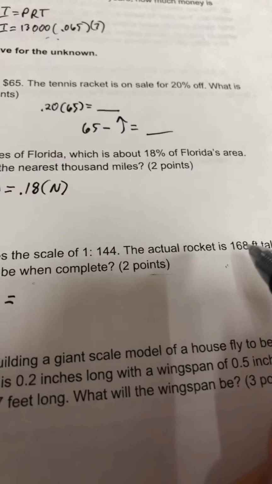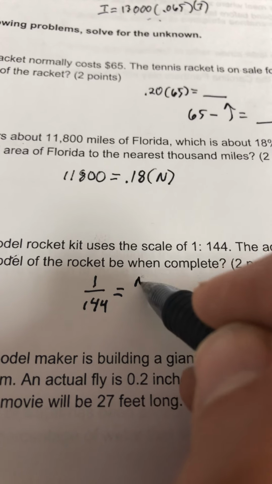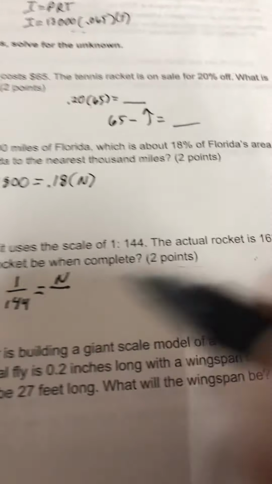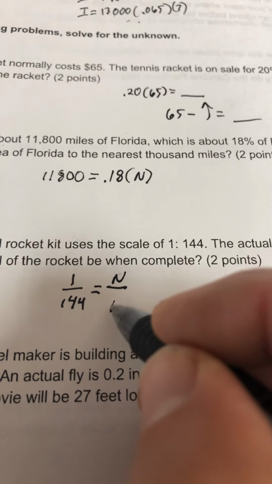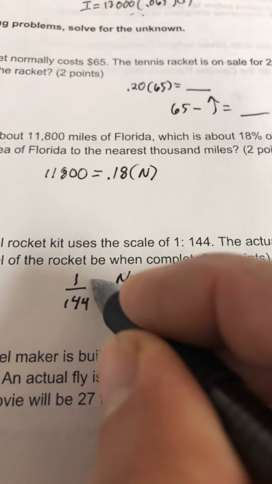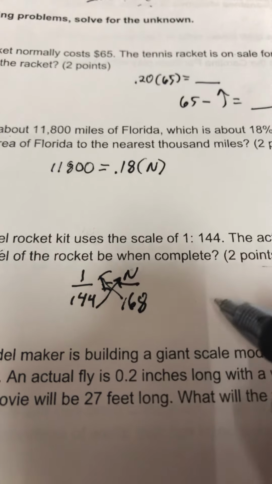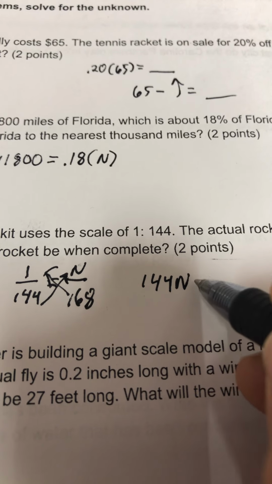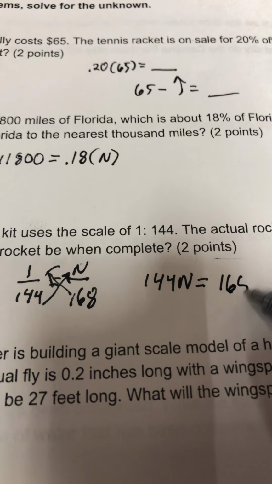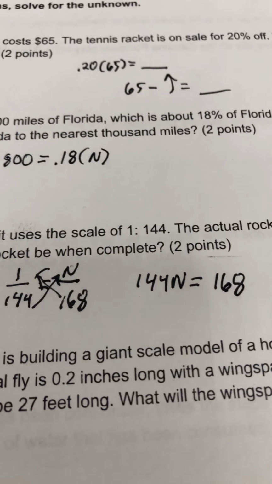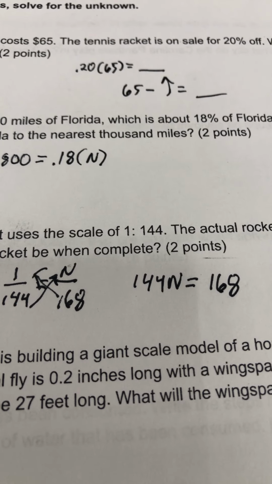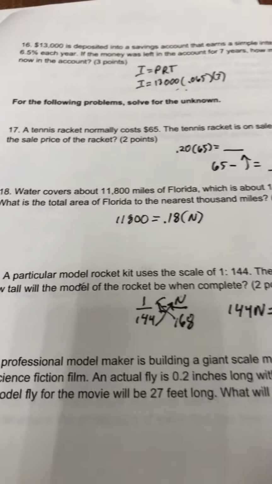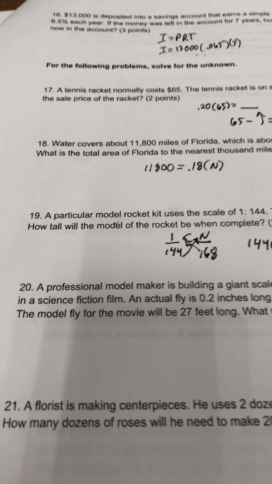Okay, so we don't know what that is. The model rocket, we don't know what it actually is going to be, but the real thing is 168. So you cross multiply. So you'll get 144n equals 168. So just take that 168 divided by 144. You should get an idea of how big that model will actually be.